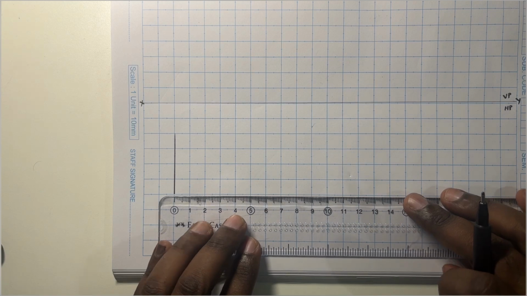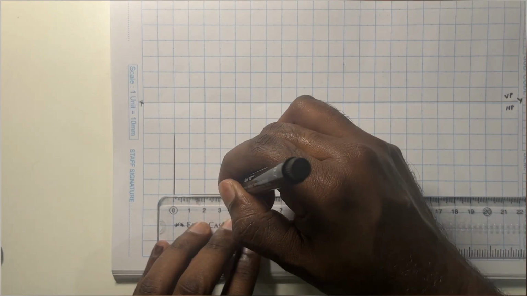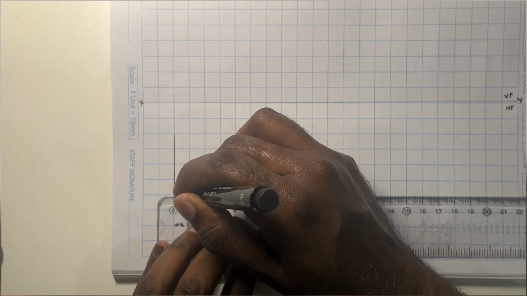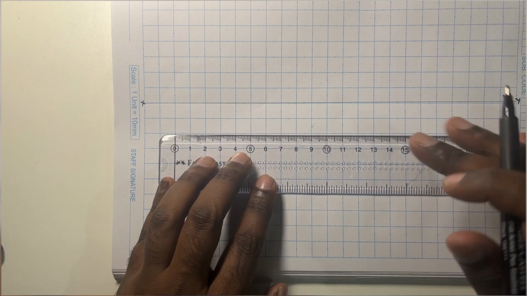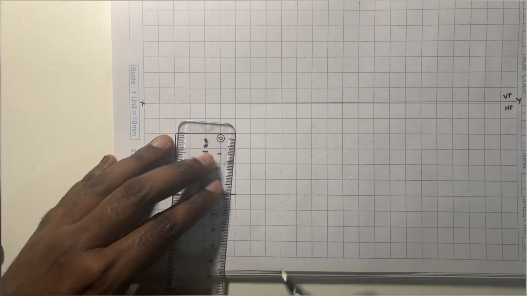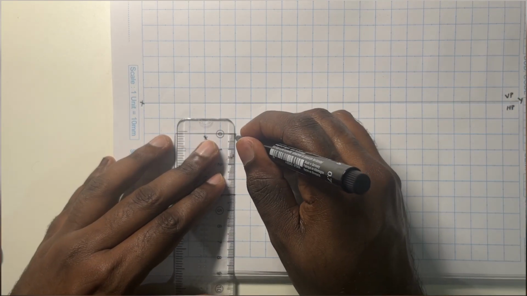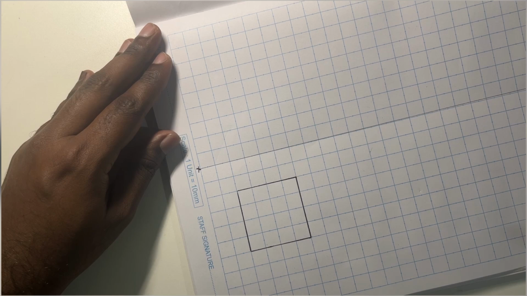Since it is a square face, both the width and the length will be equal to 40 mm, and in the front view the axis will also measure 40 mm. So this completes the first step, that is constructing the top view.